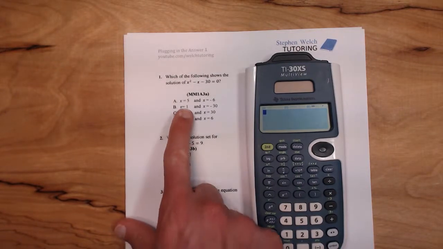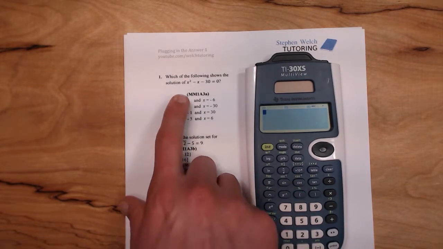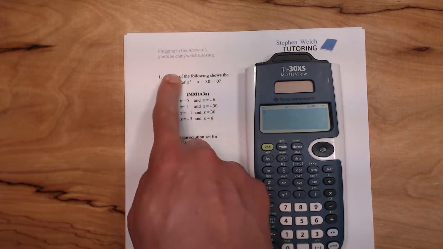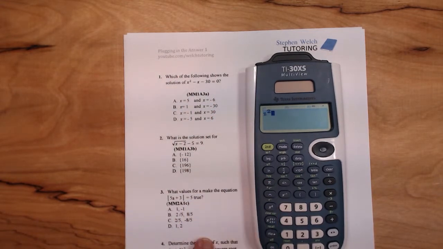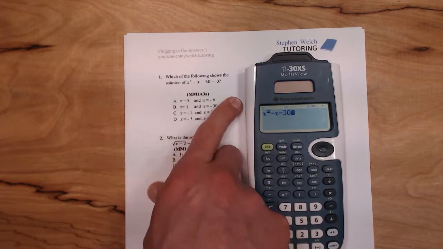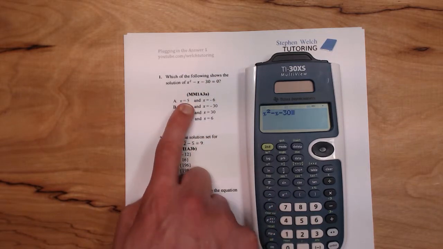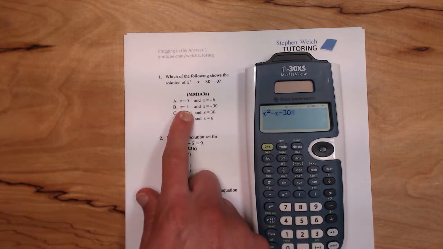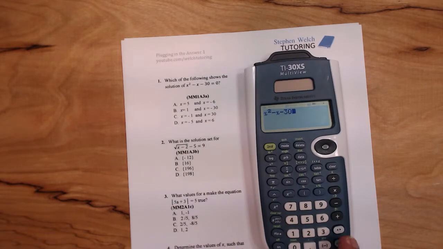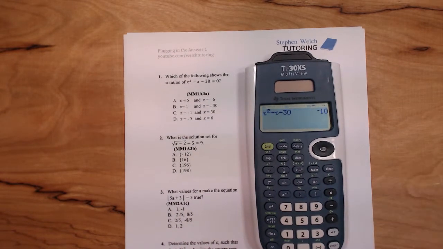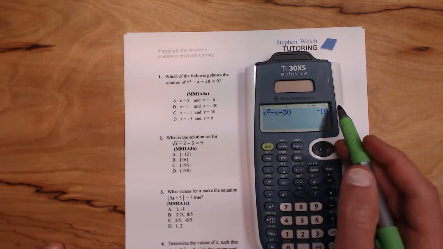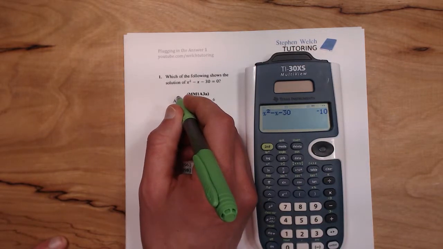So now that 5 is X in our calculator, I can actually just type in this equation. So I can type in x squared minus x, there's x, minus 30. Now, if this works, and if I get 0, because it's supposed to be 0, then this could be the right answer. So let's hit enter, and we get negative 10. Okay, so that actually gives us some information. This didn't work, so this answer is gone, right?